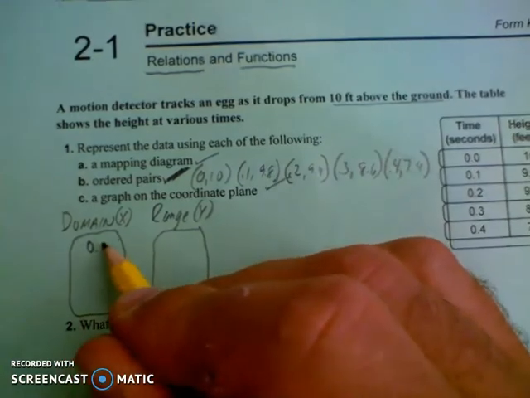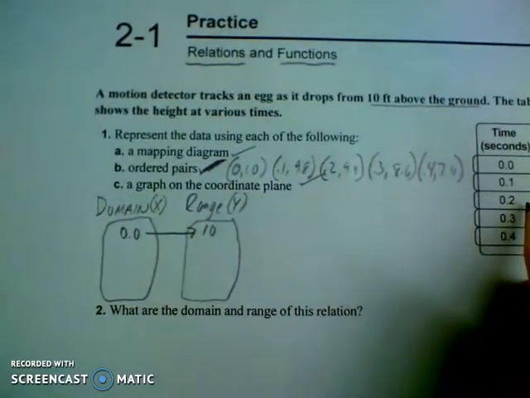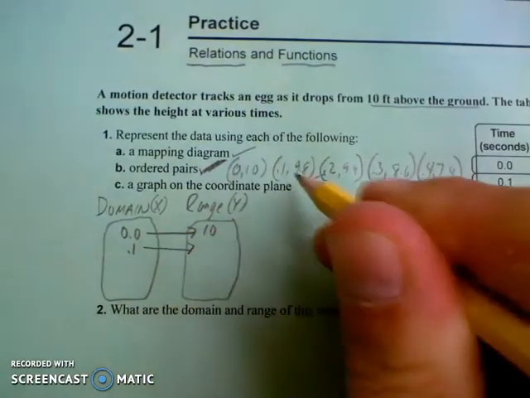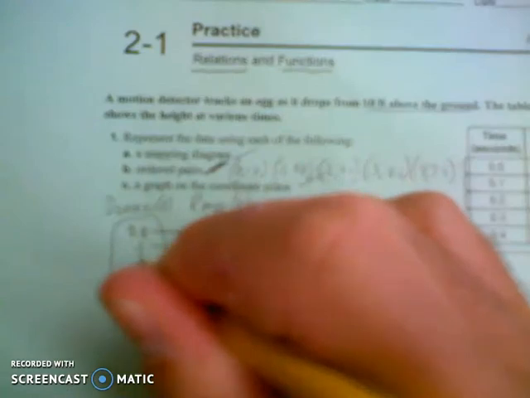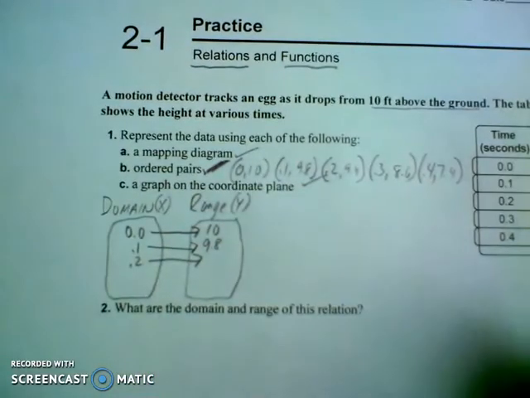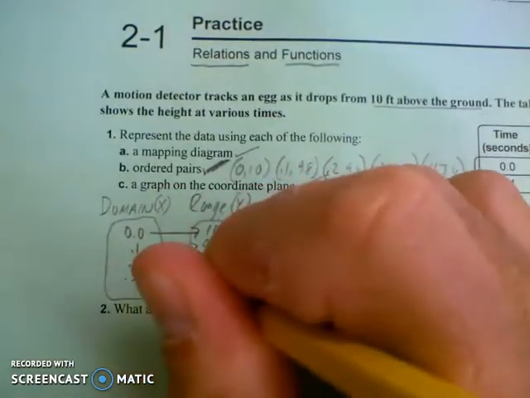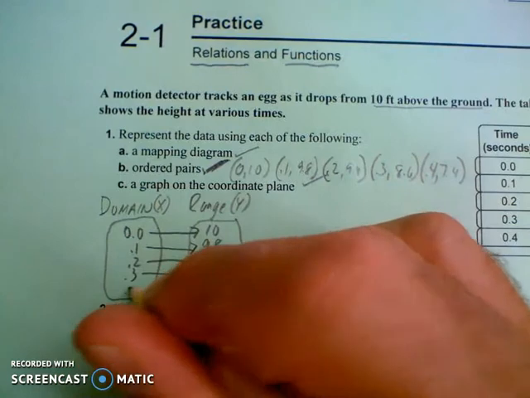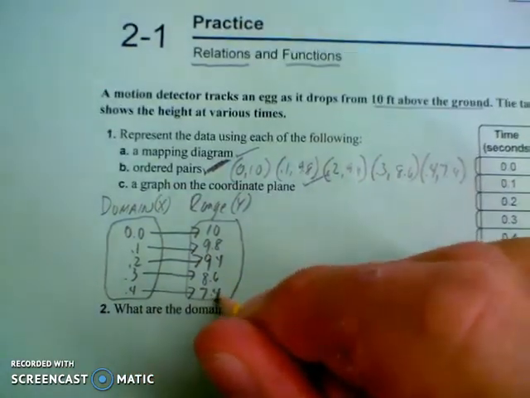And this is pretty redundant, because over here it looks exactly the same. 0.1 goes with 9.8. 0.2 goes with 9.4. 0.3 goes with 8.6. And 0.4 of a second goes with 7.4.